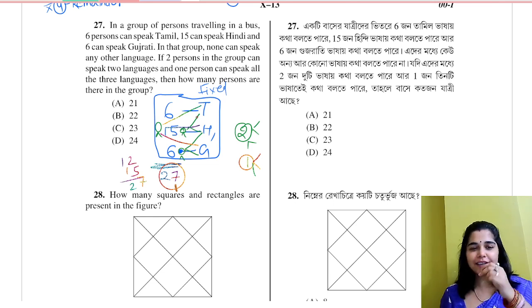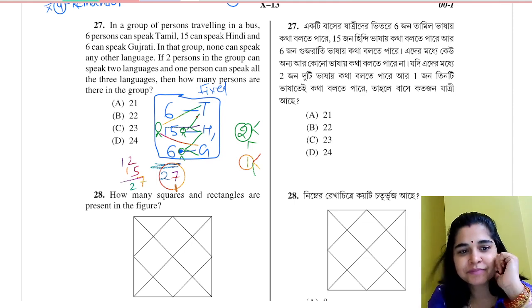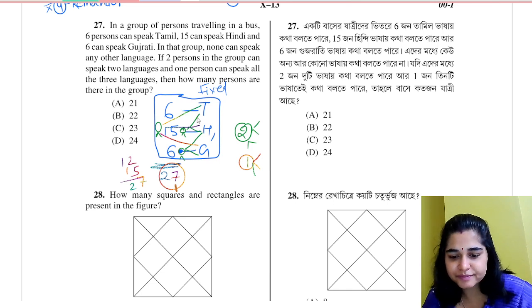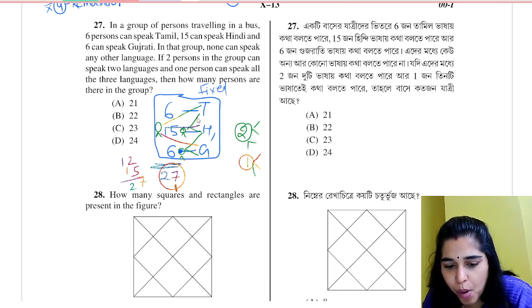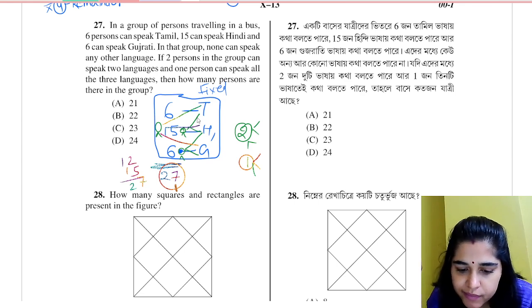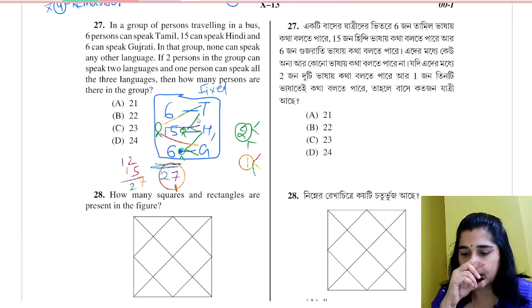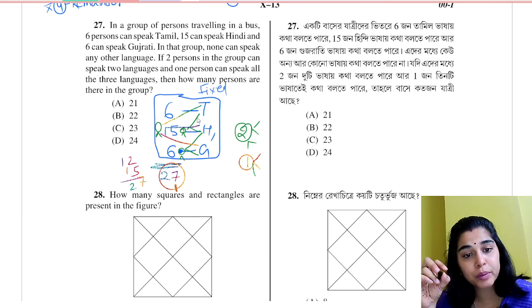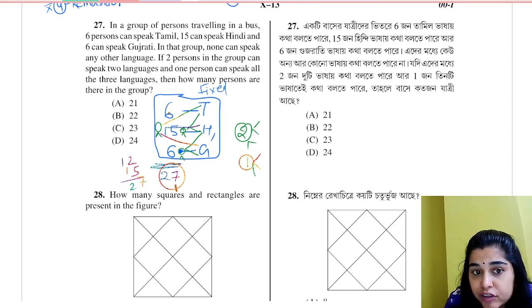Something I got that time, but I'm expecting now. What happened? Just give me 1 minute. 6, 15, 6 and Hindi, Tamil, Gujarati. So total is 27. And why are there 4 people? One is here who is speaking all the languages. 1, 2, 3. One is here who is speaking all the 3 languages.